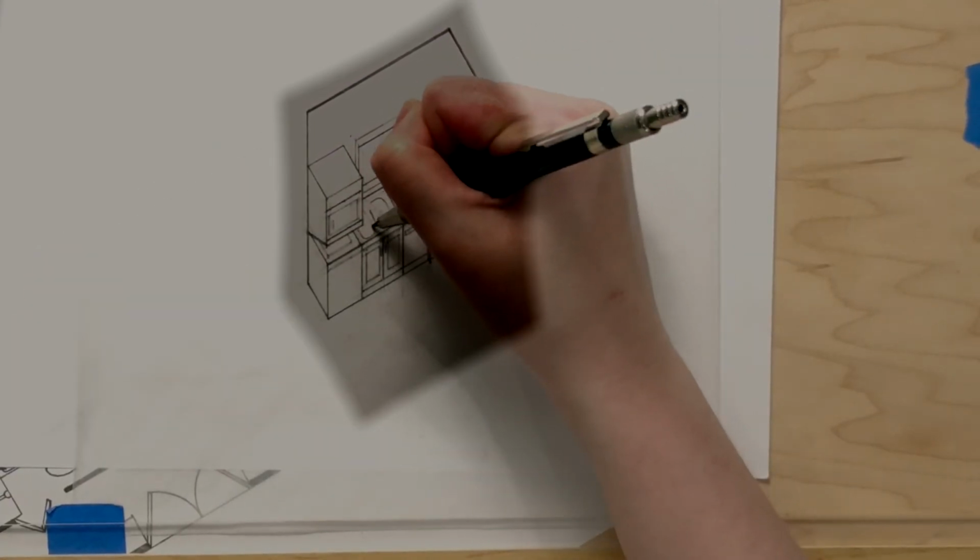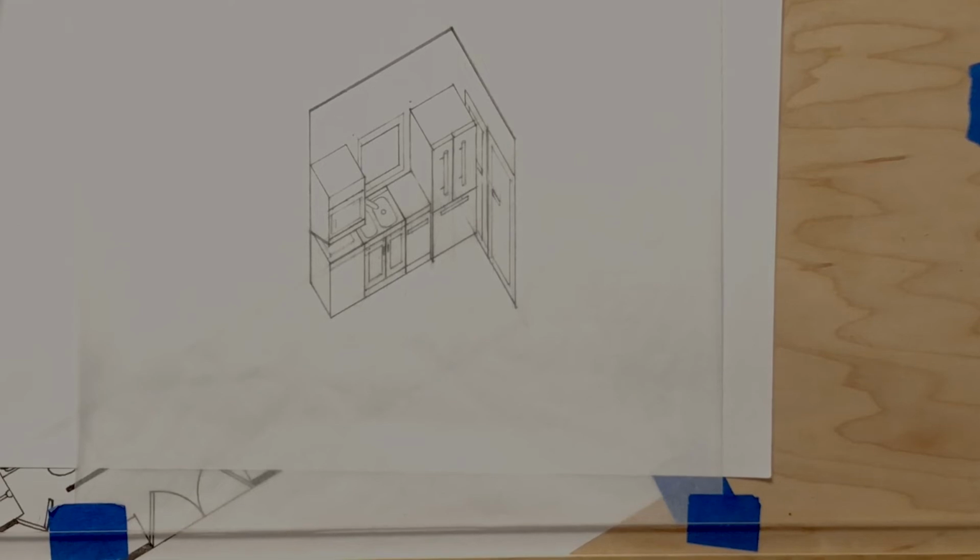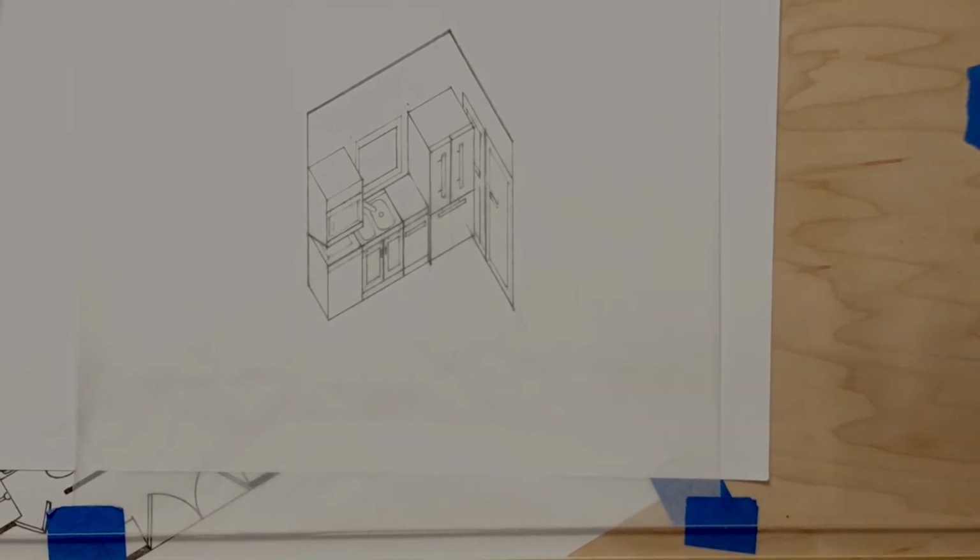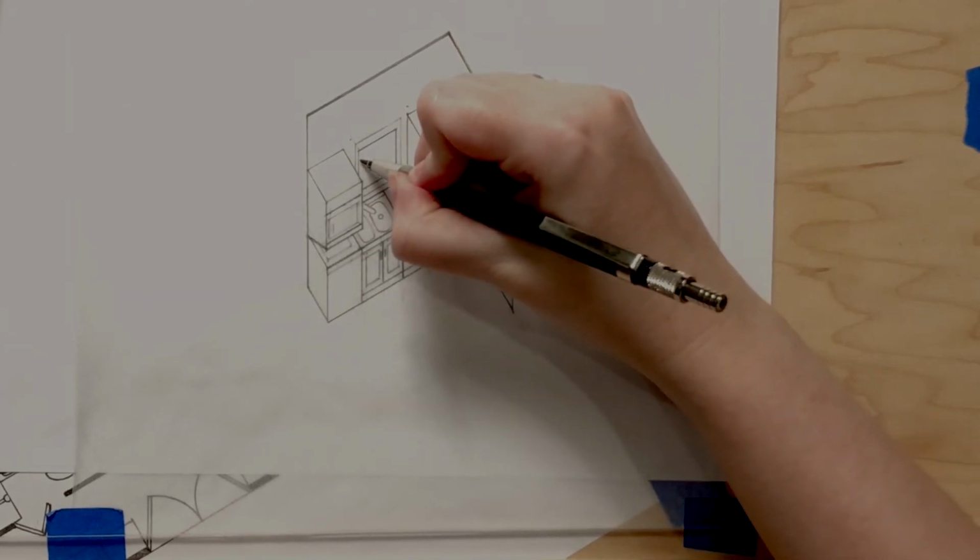You can also add materials such as the symbol for glass on windows and doors, and shading if needed.